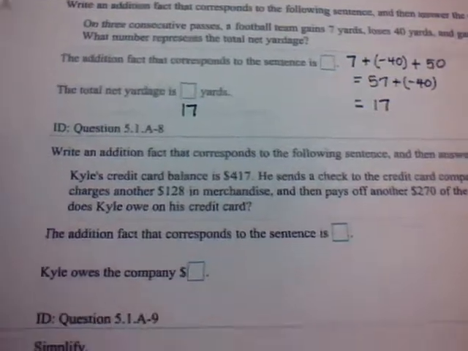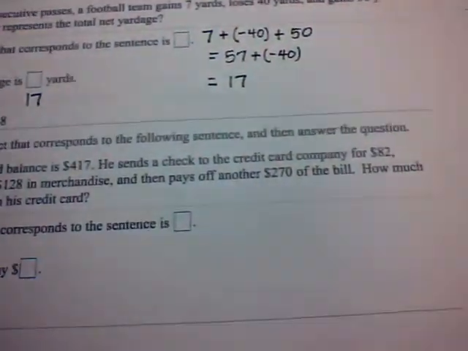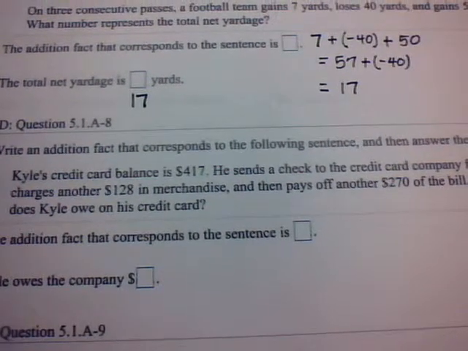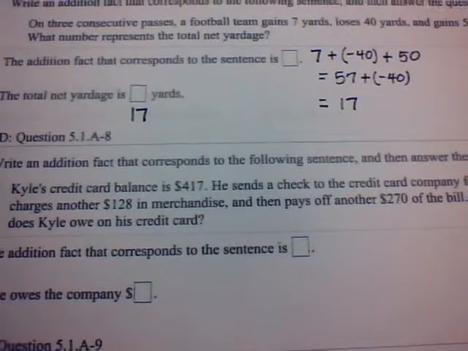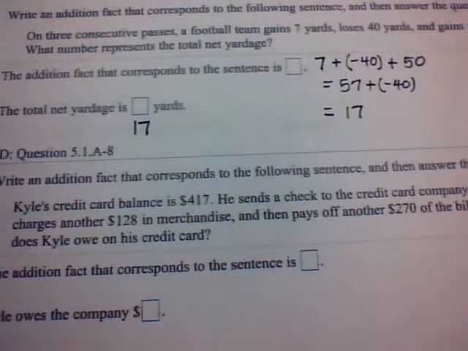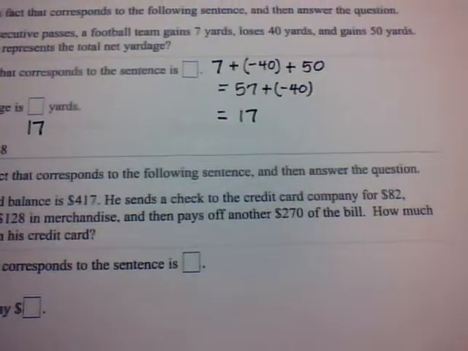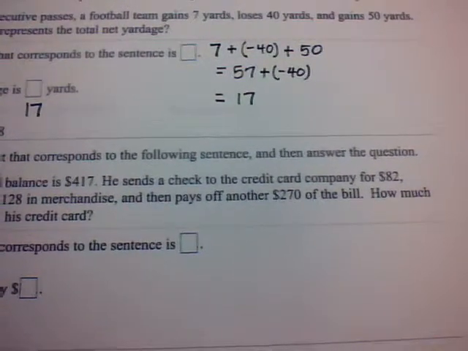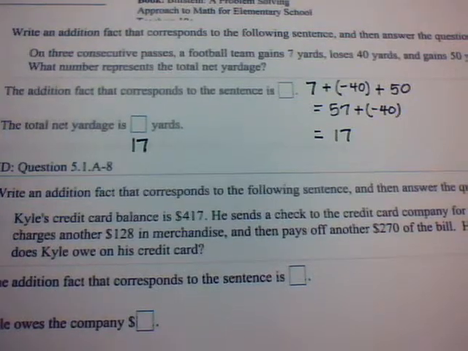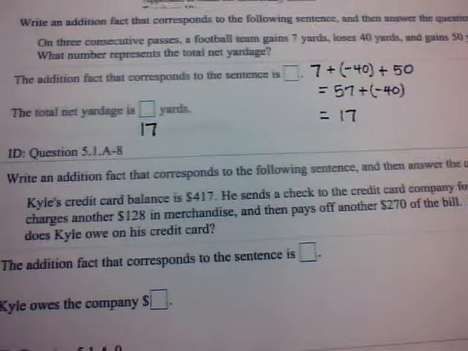All right, next problem is to write an addition fact that corresponds to the following sentence and then answer the question. In this case here, Kyle's credit card balance is $417. He sends a check to the credit card company for $82, charges another $128 in merchandise, and then pays off another $270 bill. How much does Kyle owe on his credit card? All right, let's look at the addition fact that we have.